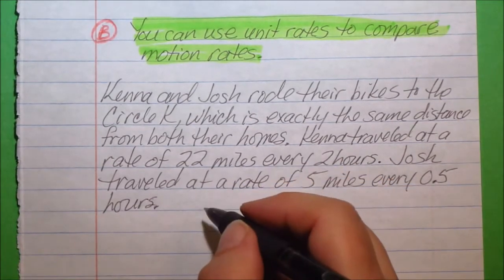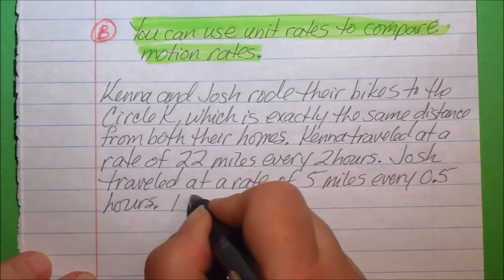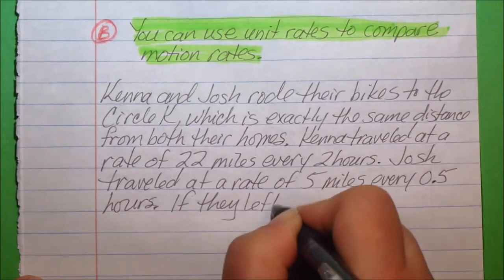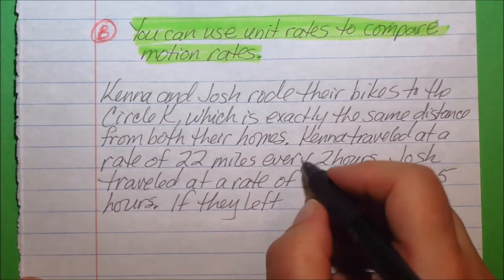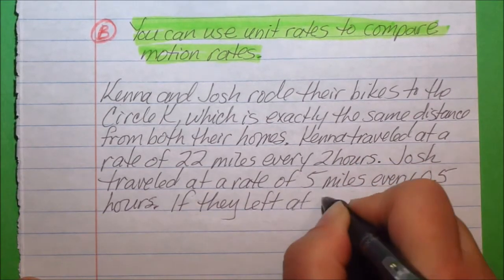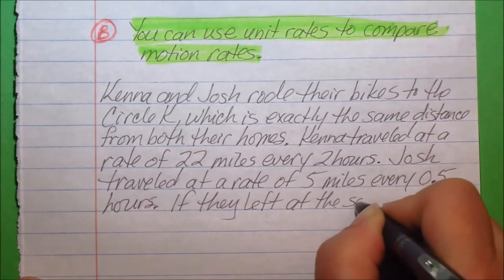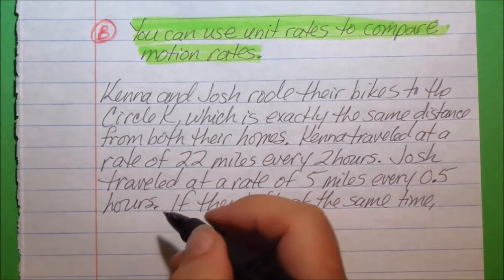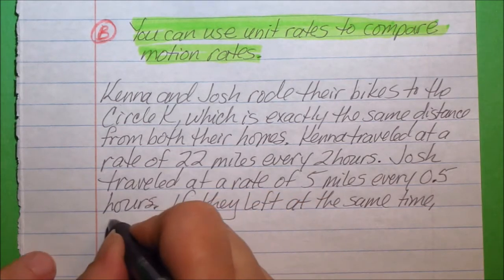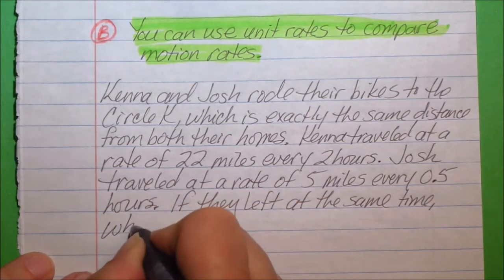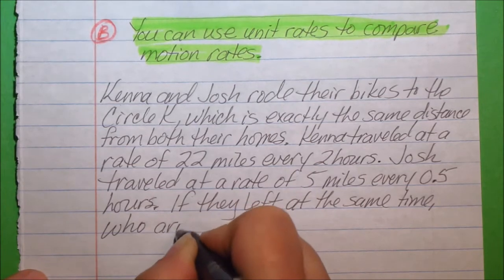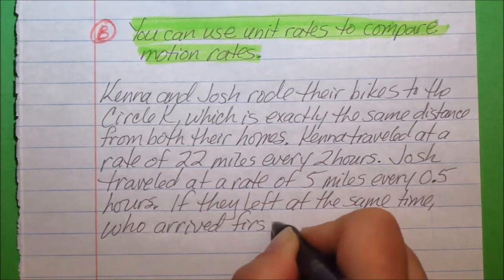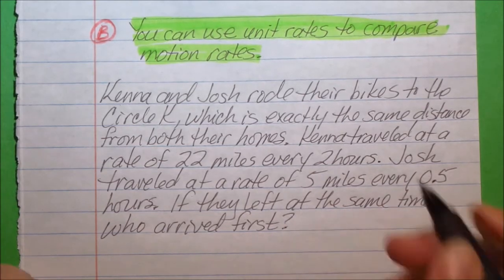All right. If they left at the same time, who arrived first? All right, there's our problem.